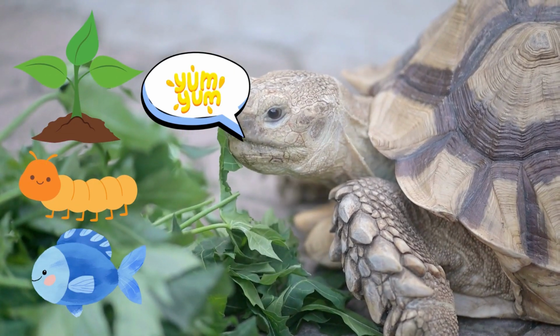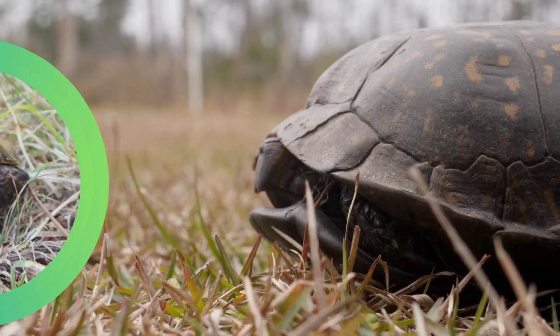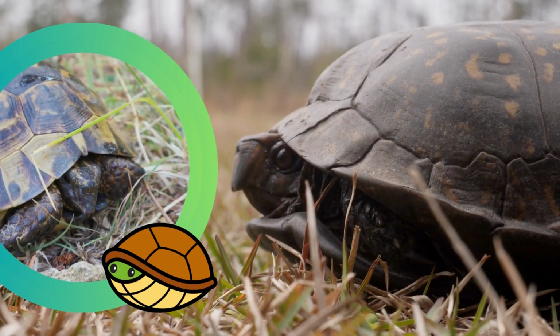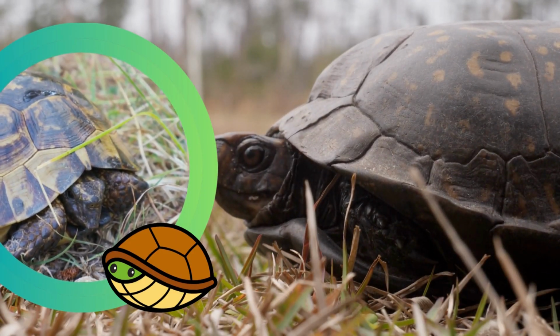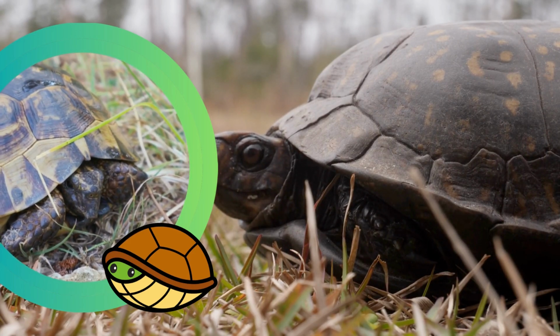Turtles eat plants, insects, small fish, all depending on where they live. Some turtles are very slow, and they often hide in their shells to protect themselves. Others can swim really fast.